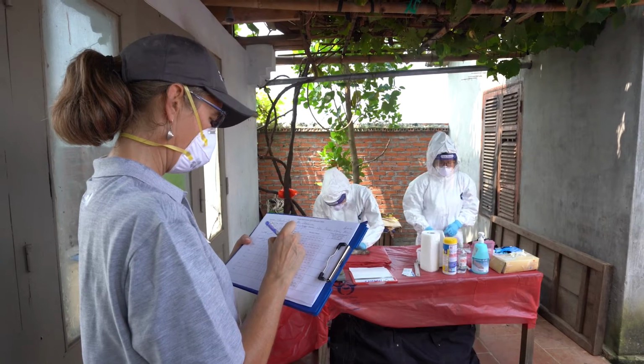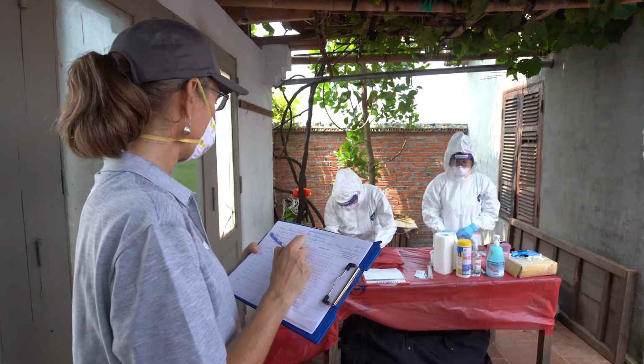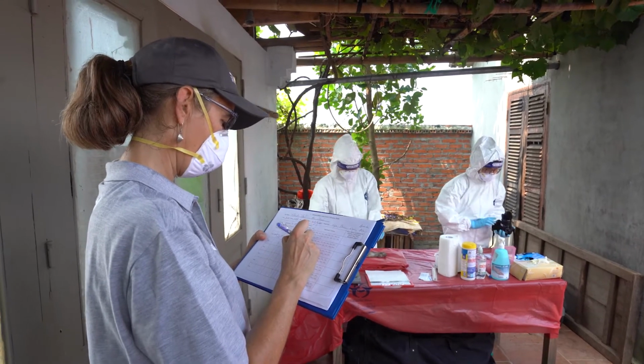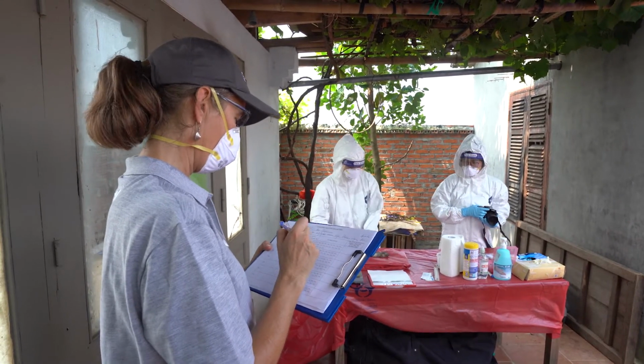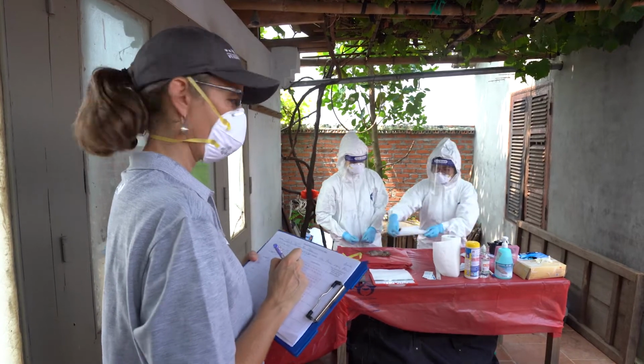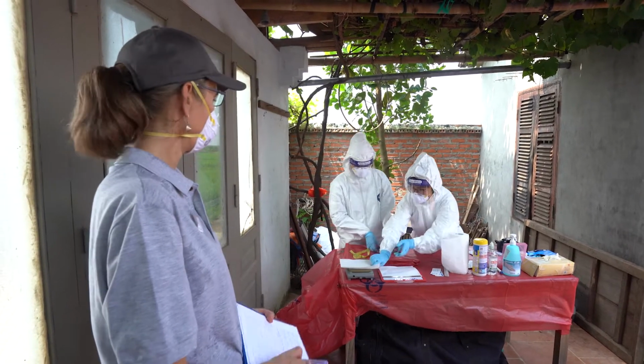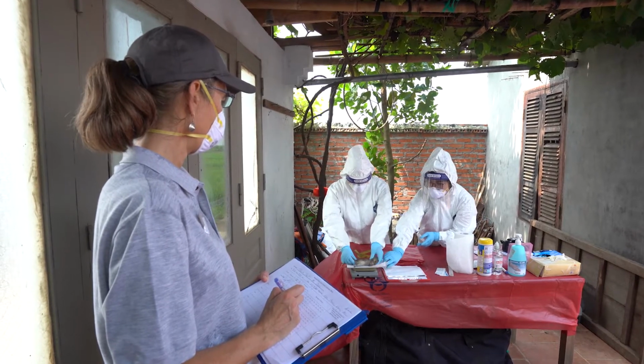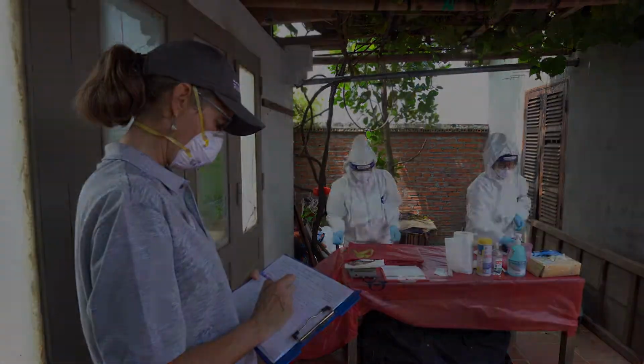You are now ready to begin collecting samples. Make sure you designate one person for collecting samples and one person for documenting information. Both of them must wear PPE. The person documenting information should remain clean at all times.